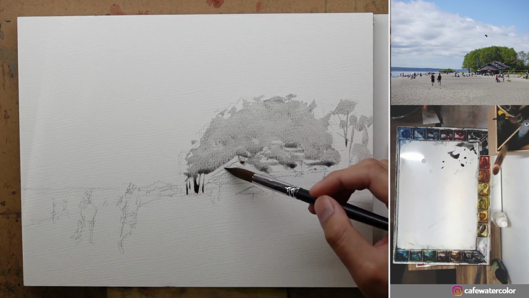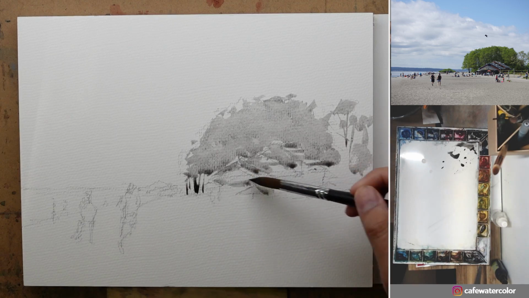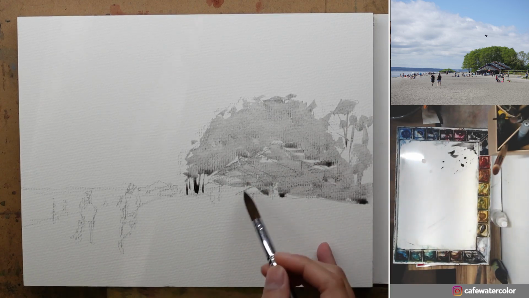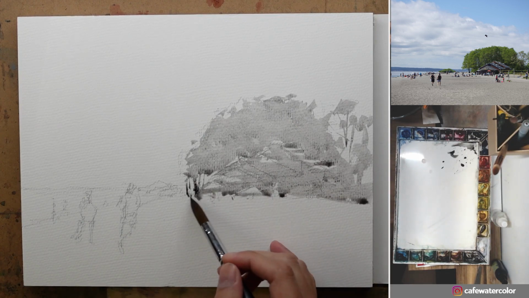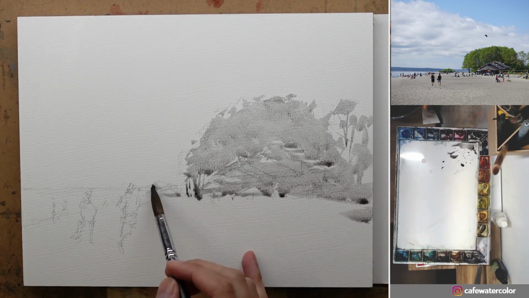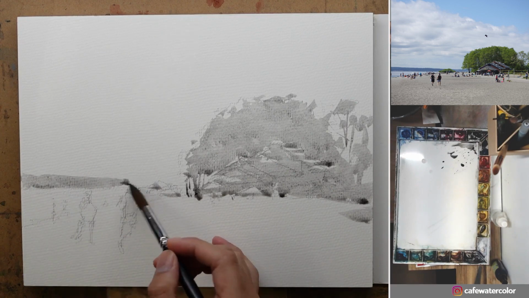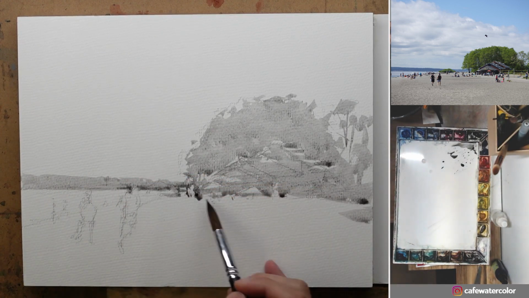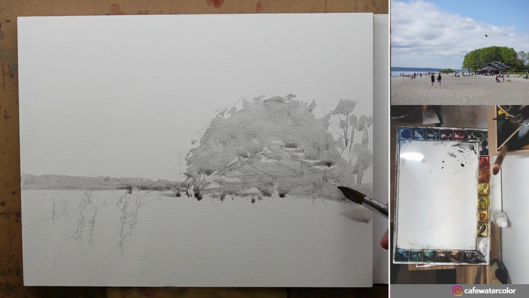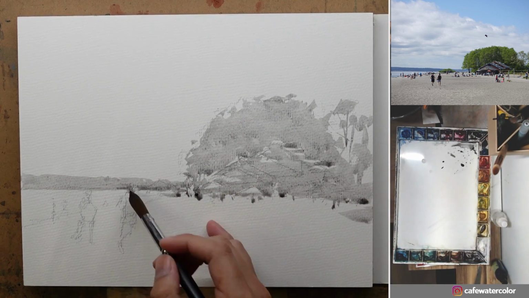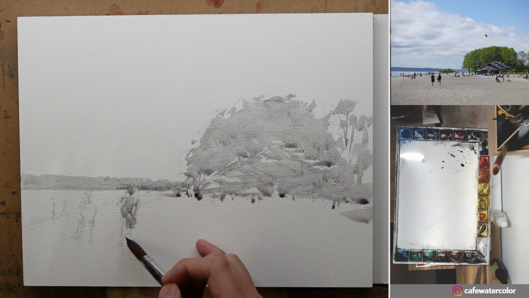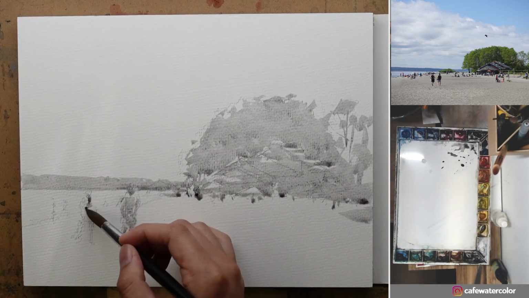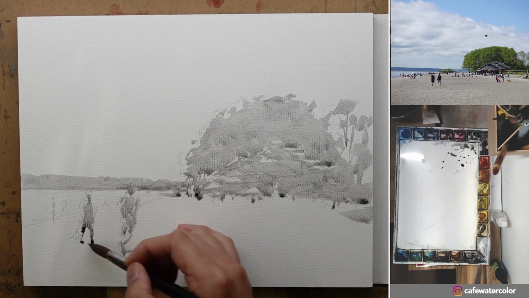So I start with the middle value, and I see the background trees, the house, and the background mountain. They are all in the middle value, as well as some of the figures. Now within the middle value, that's where I'm going to paint the dark value. But right now we have two values, which is the white of the paper, which is the light area, and the middle value, which is the part that I'm painting right now. So immediately we created a major shape.